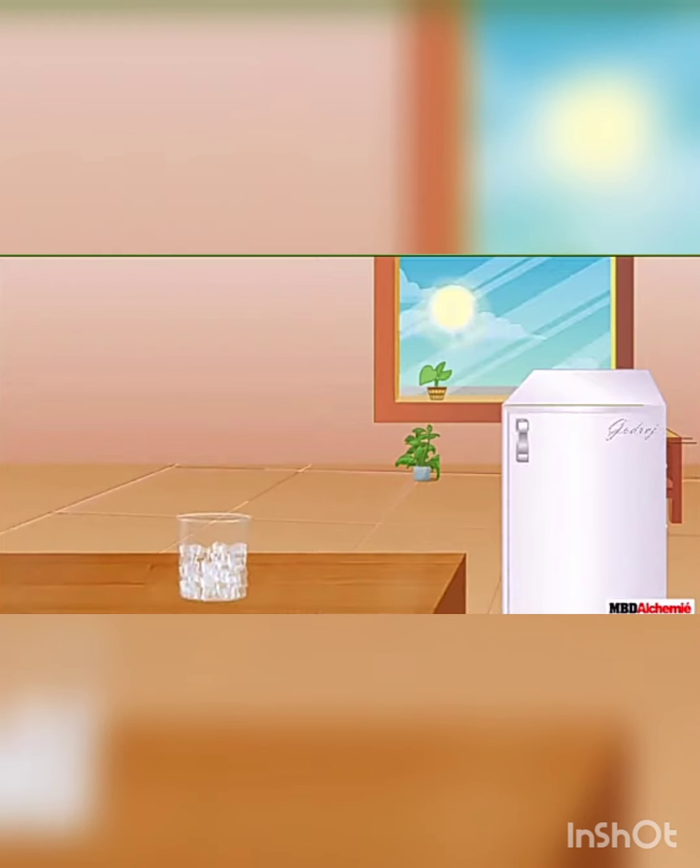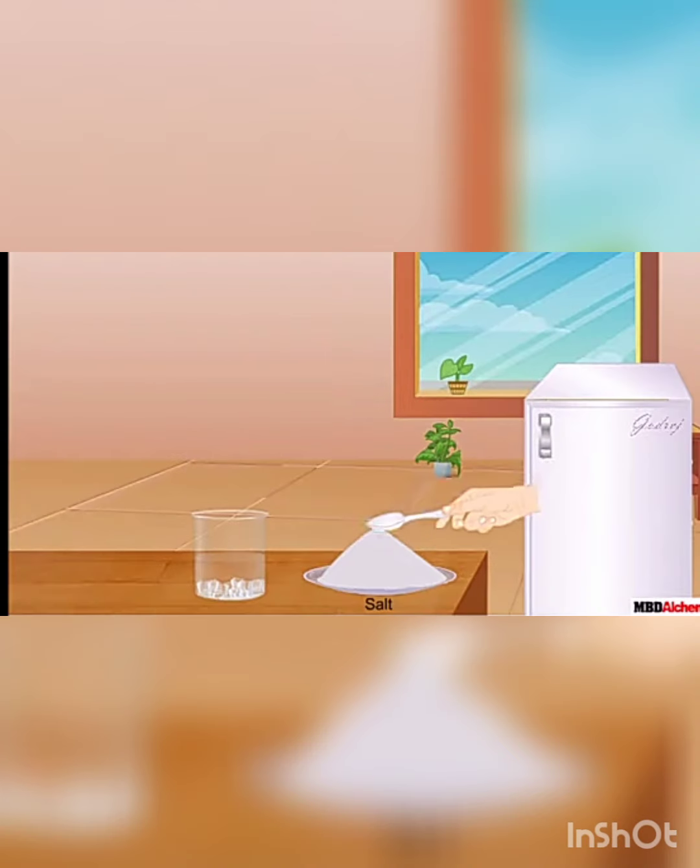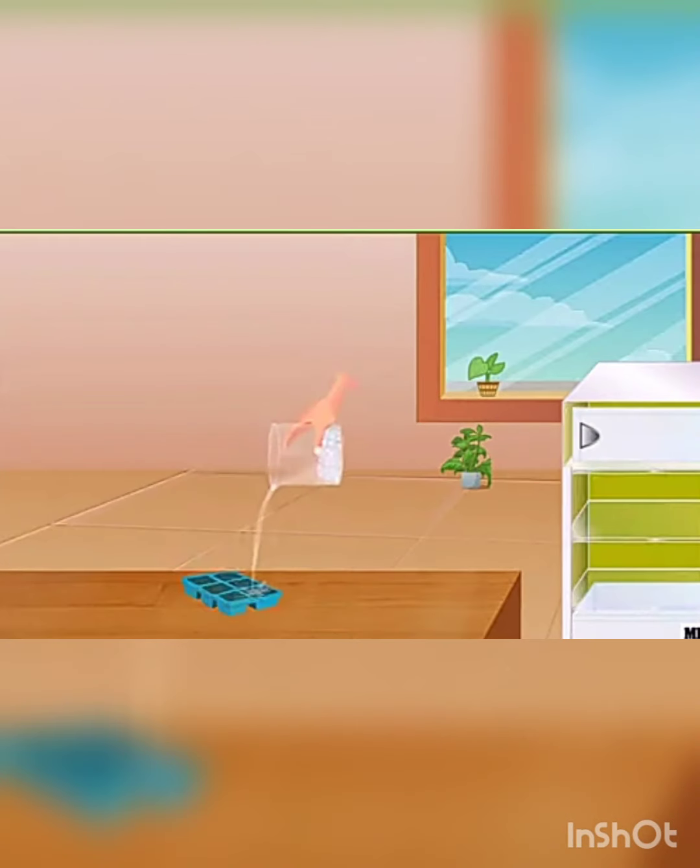Third activity, take some ice in a glass or plastic tumbler. Melt a small portion of ice by placing the tumbler in the sun. You have now a mixture of ice and water. Now place the tumbler in a freezing mixture, means ice plus common salt. Here, does the water become solid ice once again?